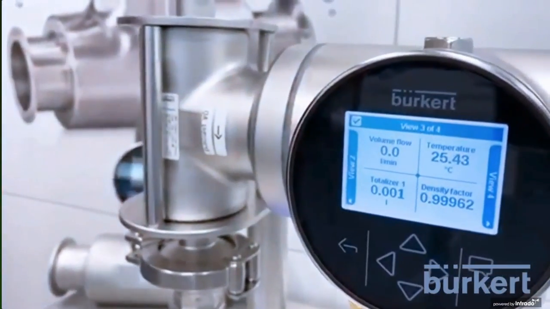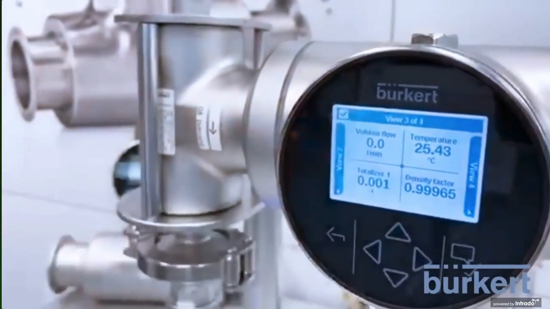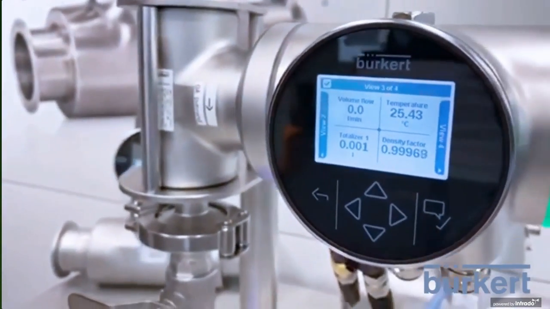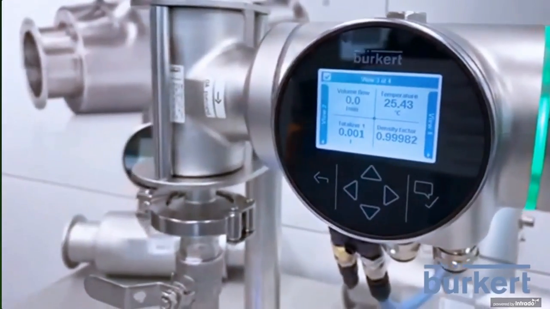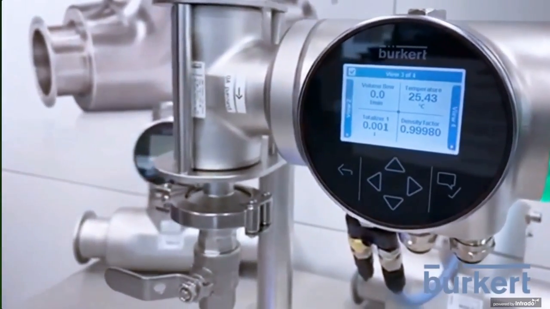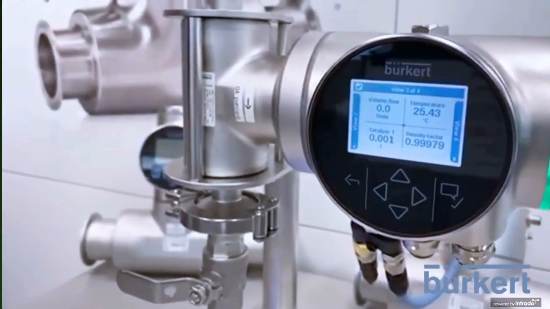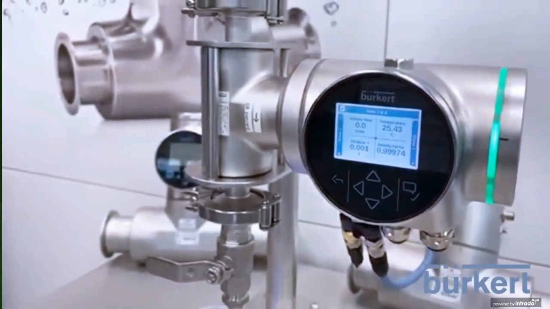Here's the next video from this online exhibition, and here you see a closer look at the display of the FlowWave. I want to share the second highlight of FlowWave with you. It's a multi-parameter sensor. From this FlowWave flow meter, you get the volume flow, the temperature, the totalized volume, and the density factor, the density of the liquid.